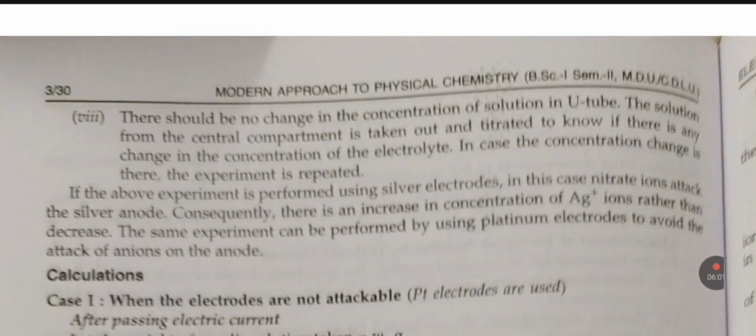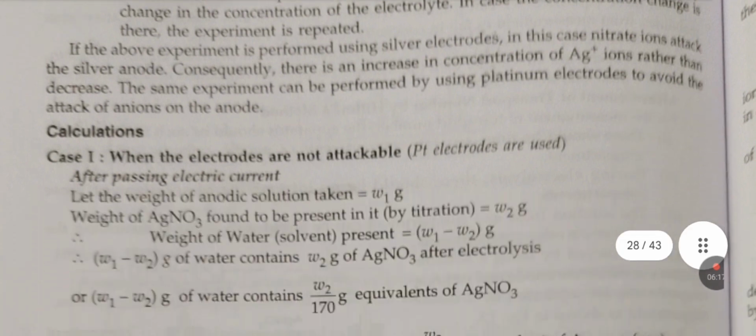There should be no change in concentration of the solution in the middle tube. The solution from the central compartment is taken out and titrated to know if there is any change in concentration of the electrolyte. In case a concentration change is there, the experiment is repeated.